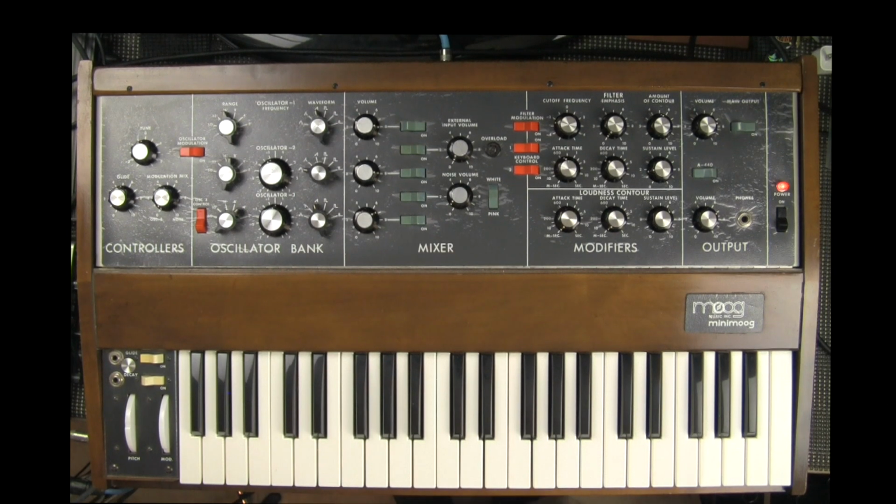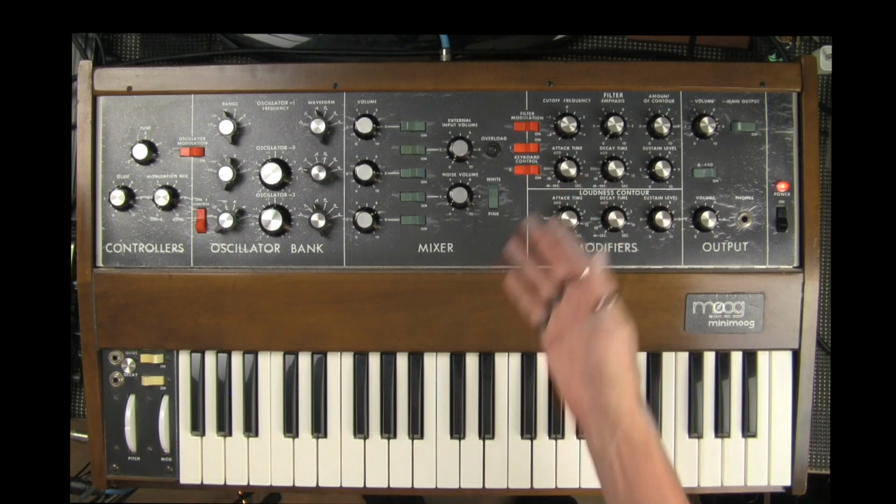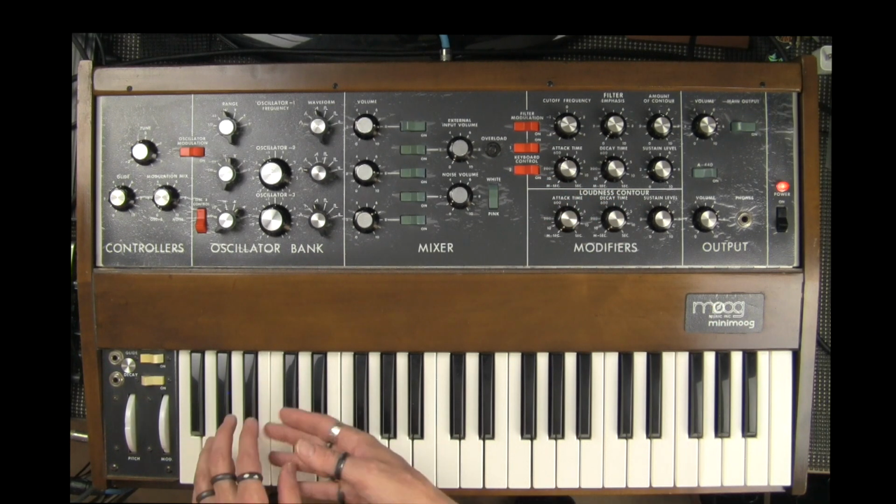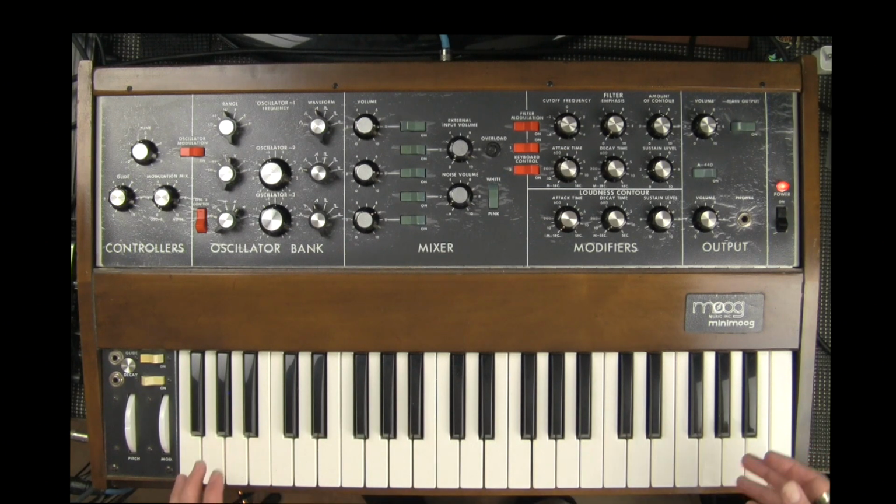One last thing I want to talk about, we'll talk about filter modulation at a different point, but right now I want to talk about keyboard control. What keyboard control is, it's typically called the keyboard effect. And what keyboard does is it applies the output voltage of the keyboard itself to the cutoff frequency.